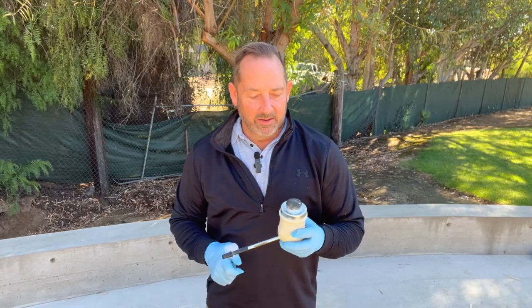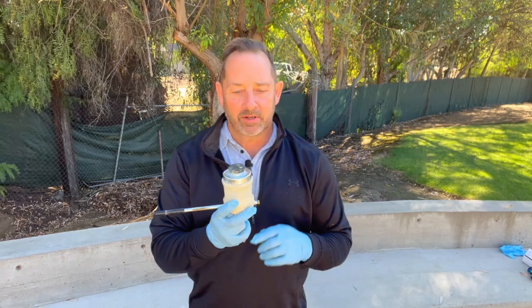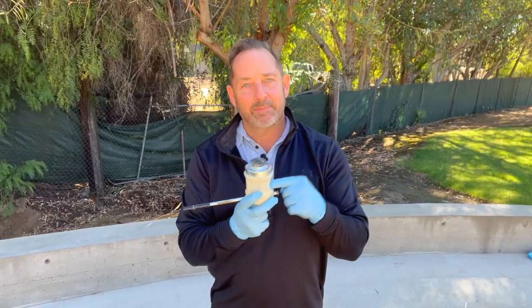Now, back in the day, and sometimes it's still in effect, we told you a little pro tip to put a penny in here. Why a penny?